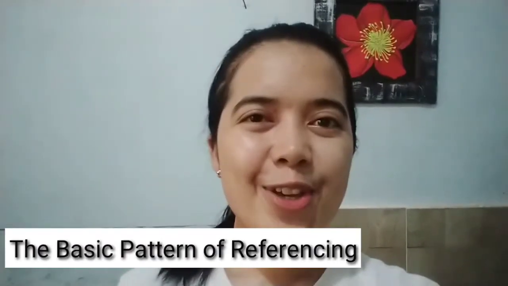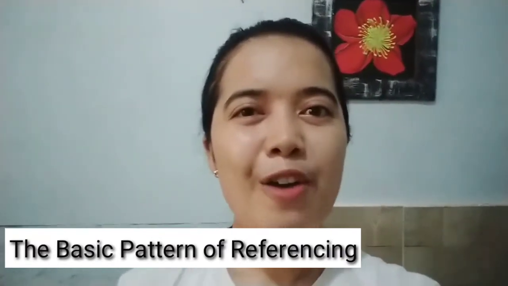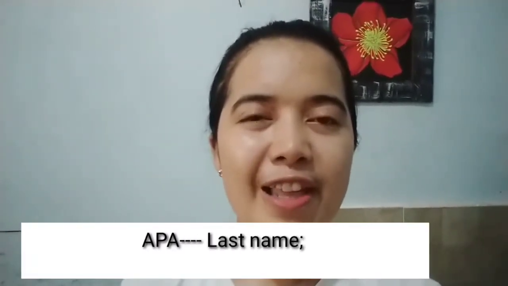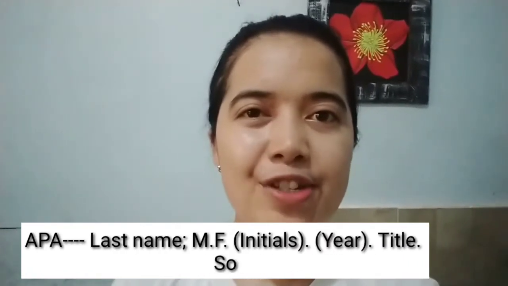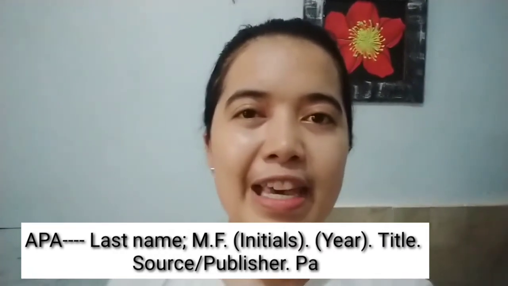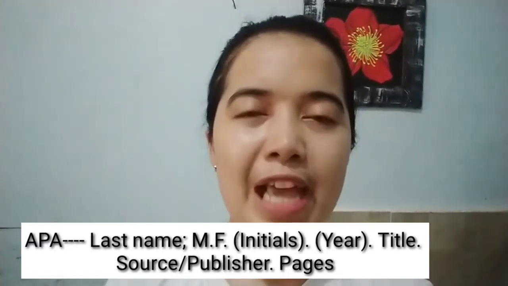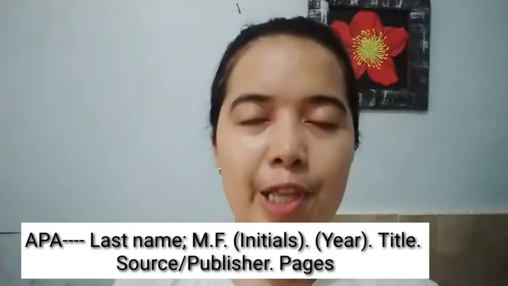Now, I'll present to you the basic pattern of referencing for these two formatting styles. With the APA, it starts with the author's last name, followed by a comma, and then the author's initials. So if my name is Maria Fe, my initials would be MF. Then, the year of the publication, the title of the article. After the title would be the source or the publisher, and then the pages.